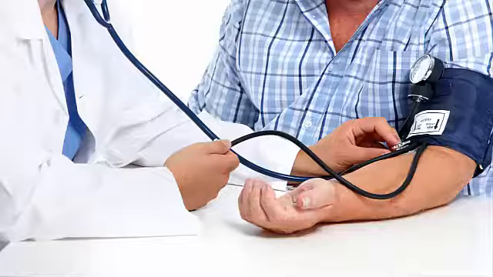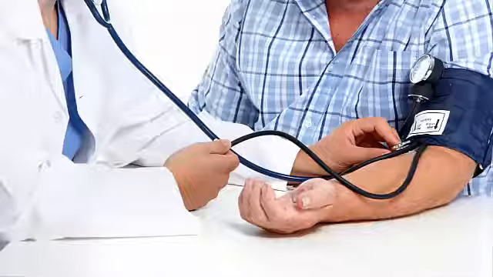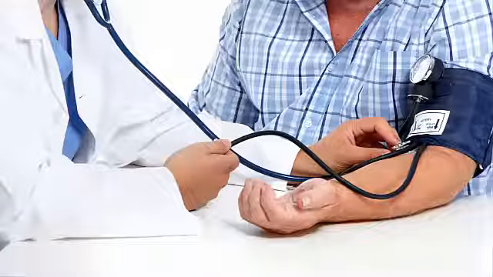Next examination point is checking of the blood pressure. So this is very important. The normal blood pressure is 120 by 80 mm of Hg. 120 is the systolic and 80 mm of Hg is the diastolic blood pressure. So hypertension is diagnosed clinically, basically, with the help of diastolic blood pressure.